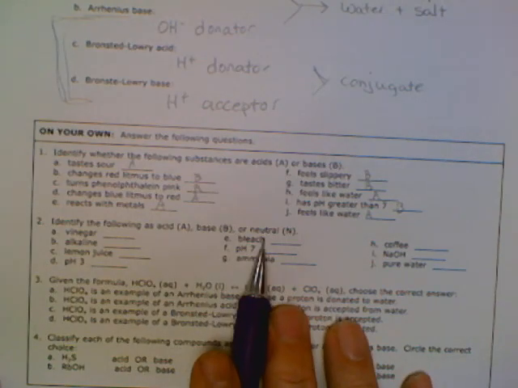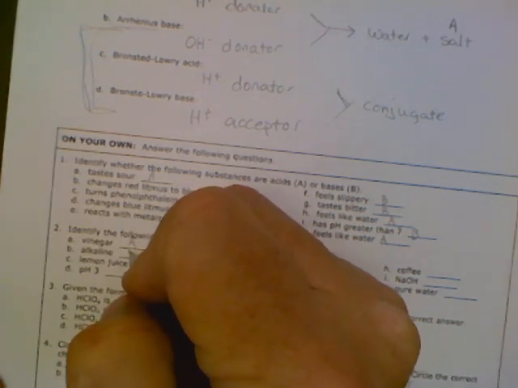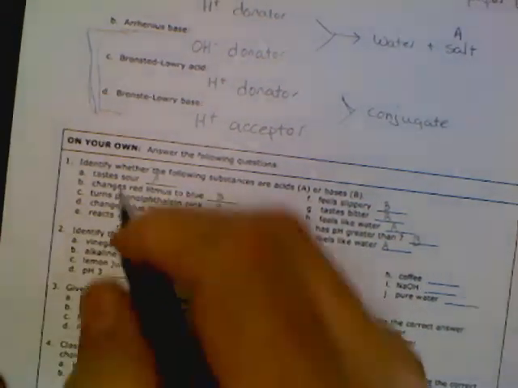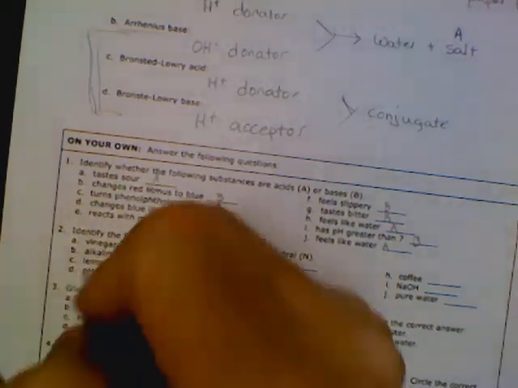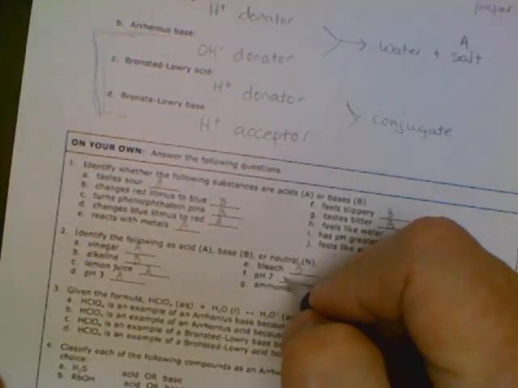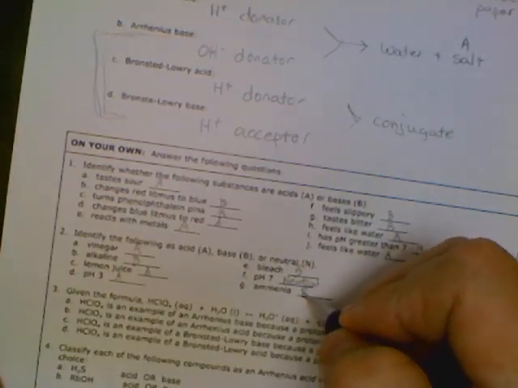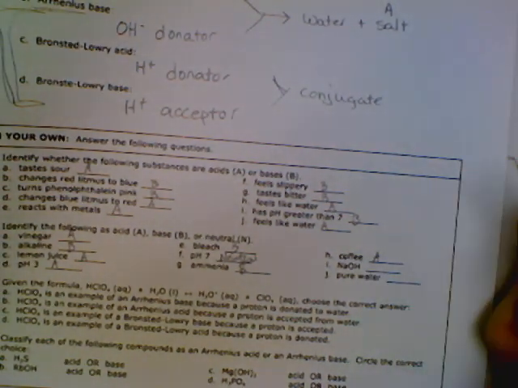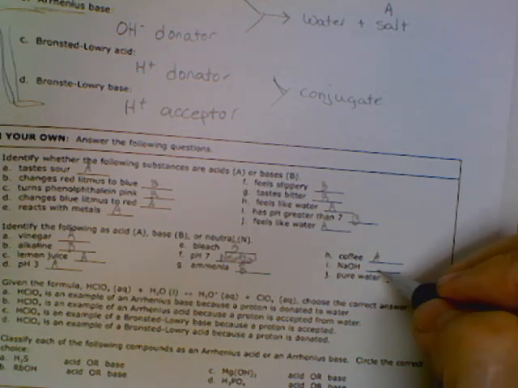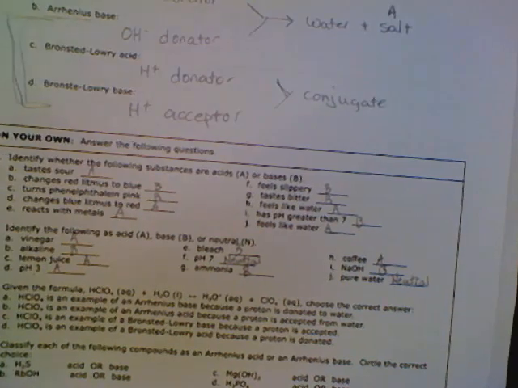Identify the following as acid, base, or neutral. Vinegar, that is an acid, acetic acid. Alkaline, that is a term for a base. Lemon juice, that is edible, it is an acid. pH 3, below 7 is an acid. Bleach is a cleaning product, so that's a base. pH of 7 is neutral. Ammonia is NH3, that is a base. Coffee is an acid. NaOH is a strong base. I see the hydroxide right there. Pure water is neutral.